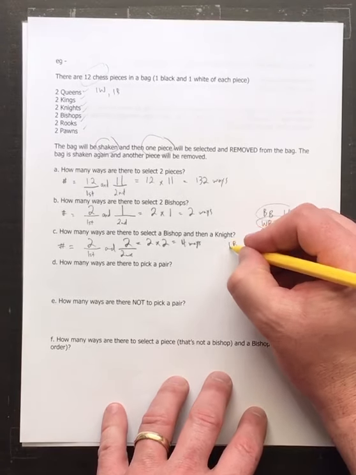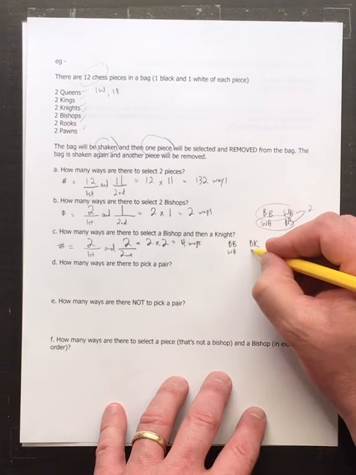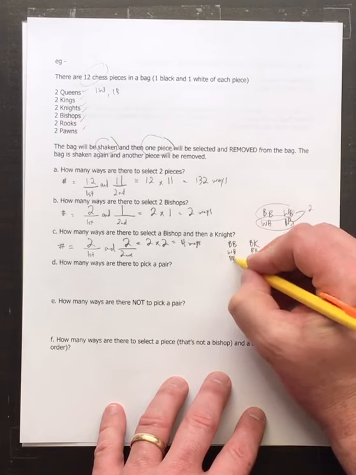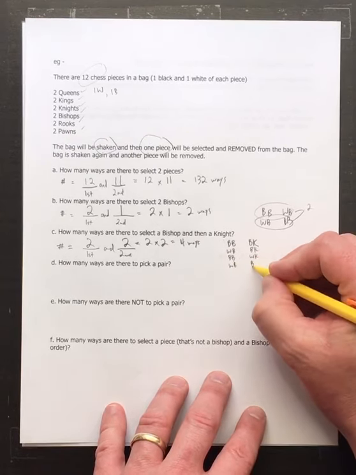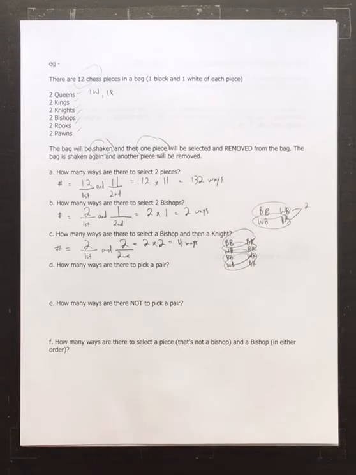Well, I could have a black bishop and a black knight, or I could have a white bishop and a black knight, or I could have a black bishop and a white knight, and I could have a white bishop and a black knight. There's my 4 different outcomes, and that's my 4 different ways.